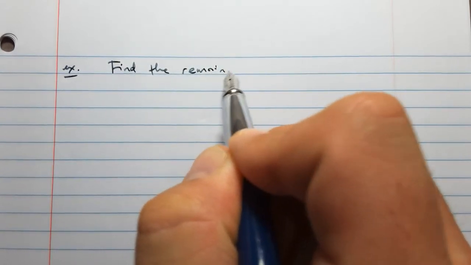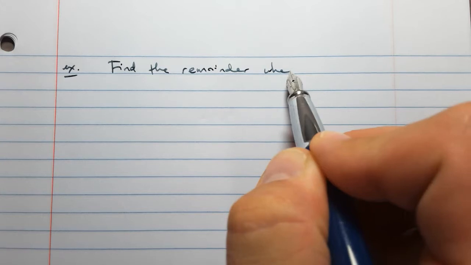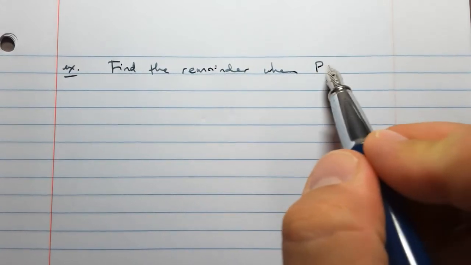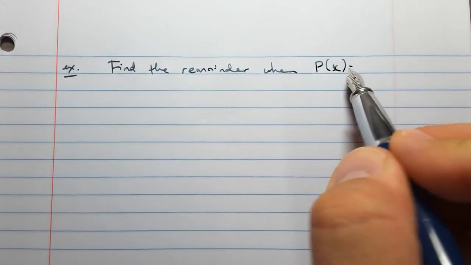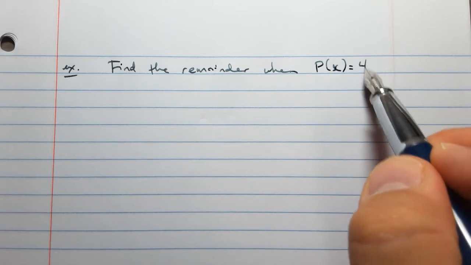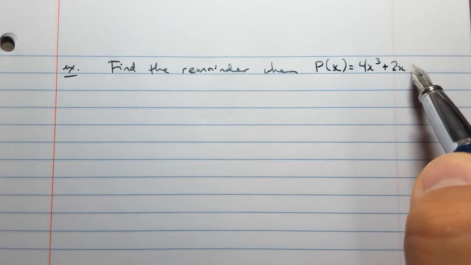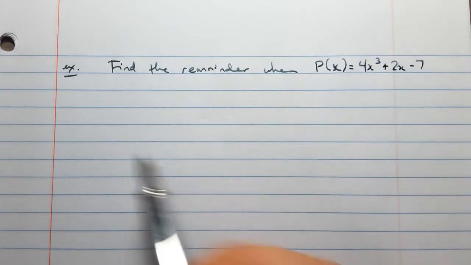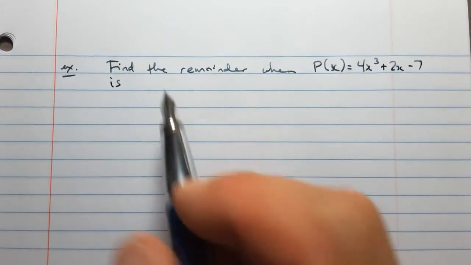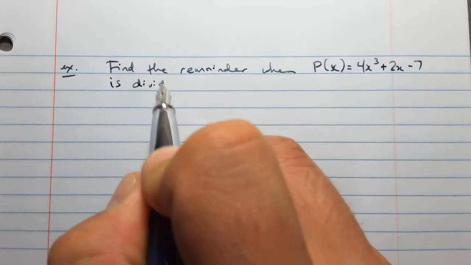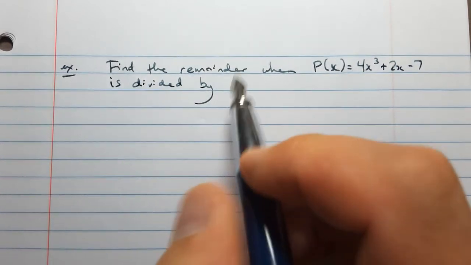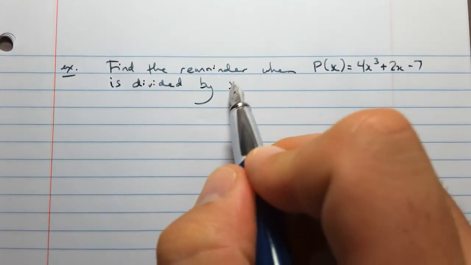Let's find the remainder when p of x equals, let's say, 4x cubed plus 2x minus 7 is divided by x plus 5.